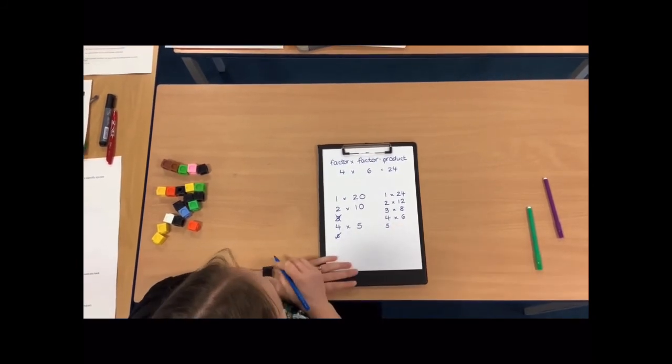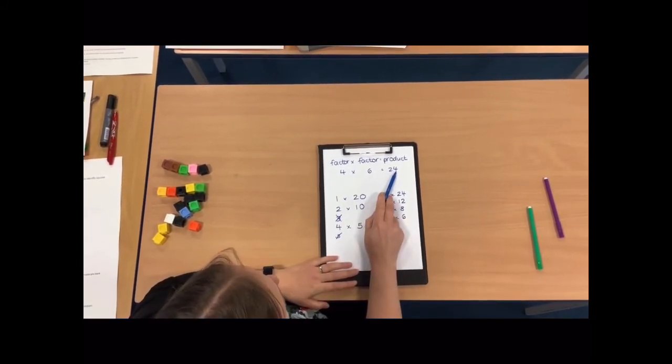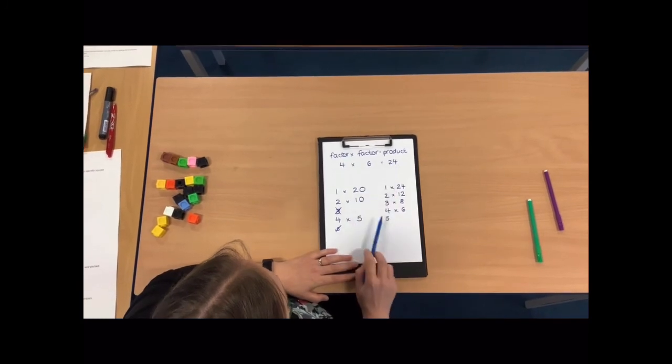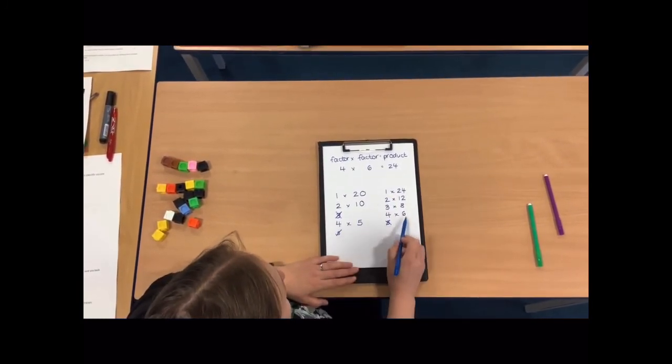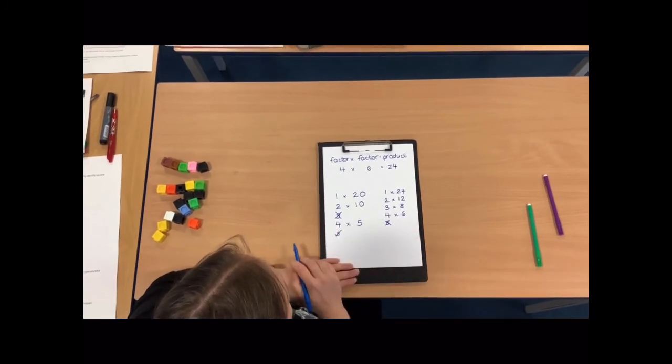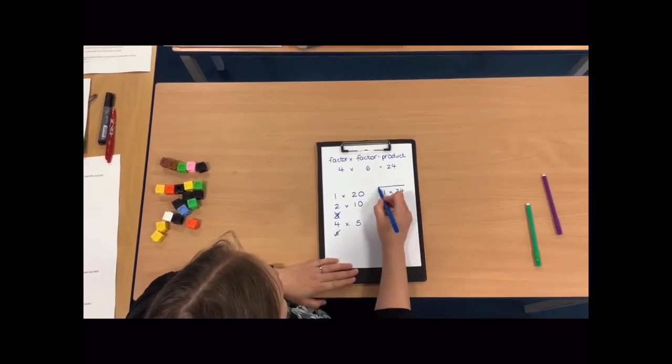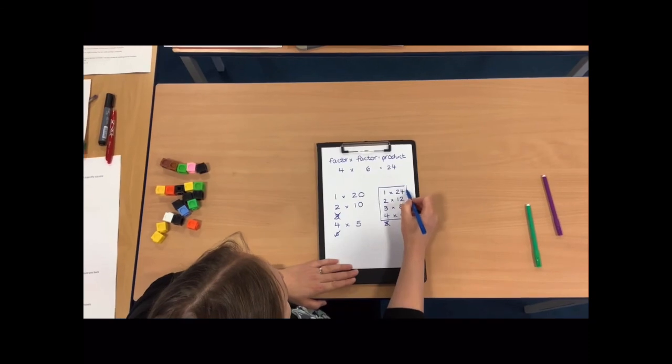5, now I know 5 is not going to be a factor because 24 ends in a 4 and multiples of 5 end in a 5 or 0. So I'm going to cross 5 out, and 6 I've already got, so that's where I stop. So those are the factors of 24.